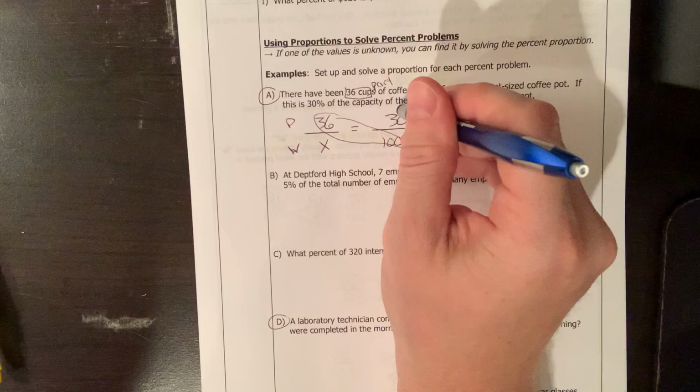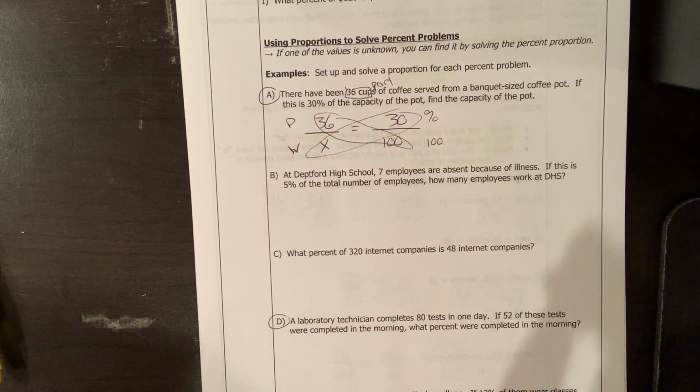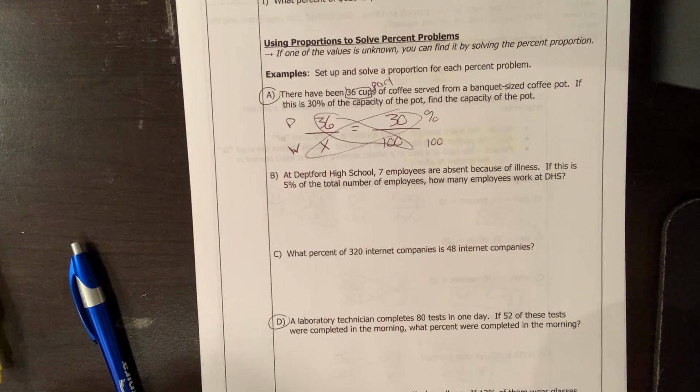36 times 100 is 3,600. And then 3,600 divided by 30 would be 120. Make sure. It's a little late in the evening. I just want to make sure I get my math correct. It's probably correct if I were thinking level head, but let's just check it.